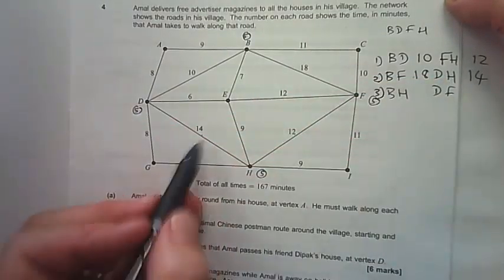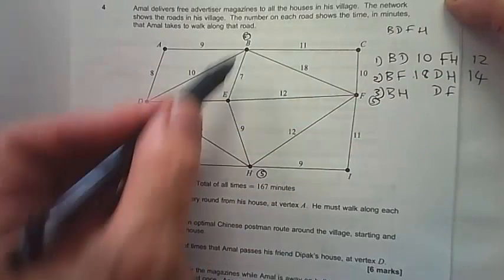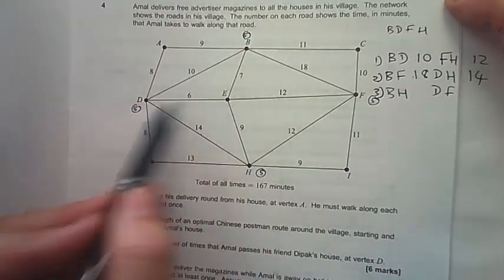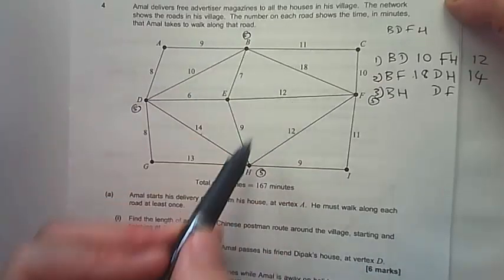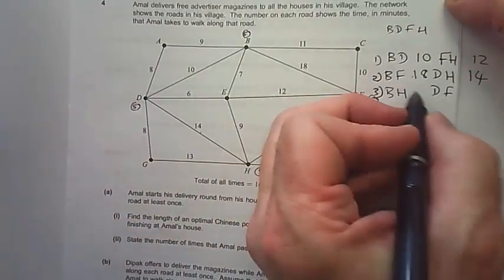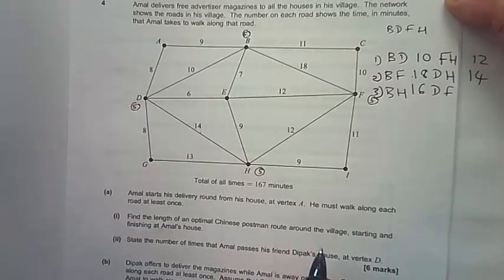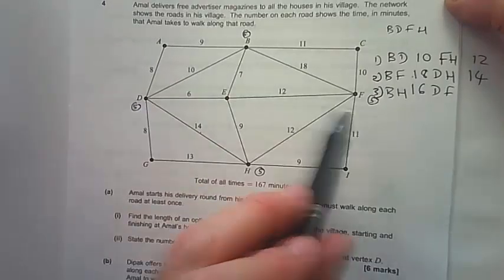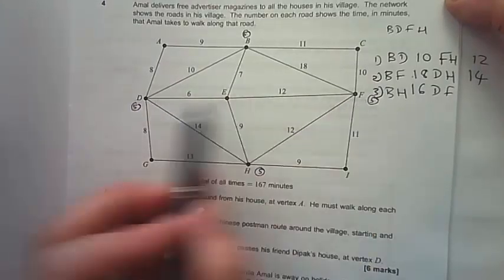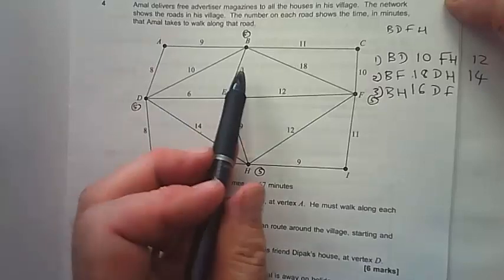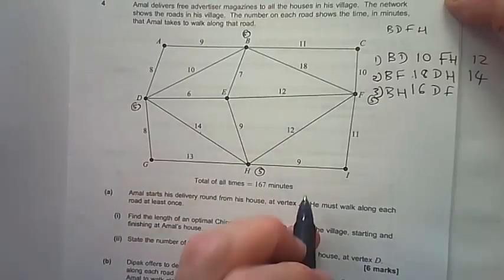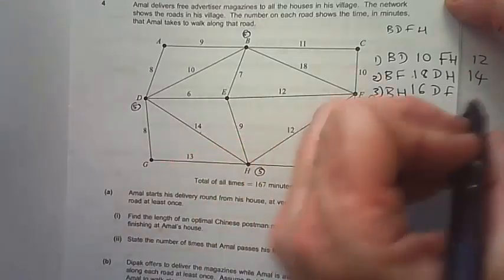B to H, well here we've got 16. Is there any way we can do that shorter? No, there isn't, is there? 16 there. And then finally DF, D here to F here, well 18 that way. Is there a shorter way? No, so 18.